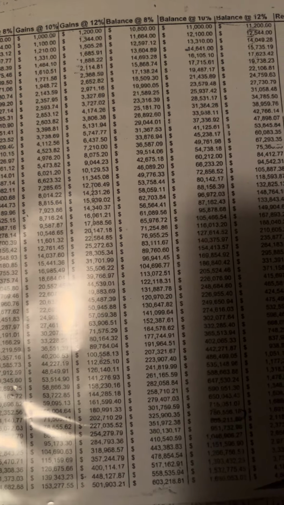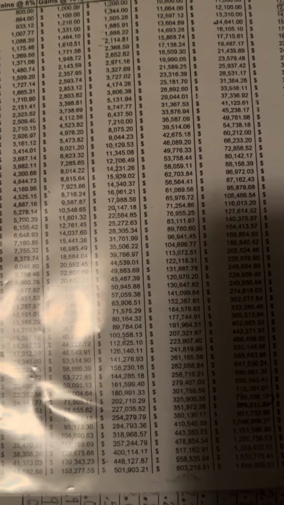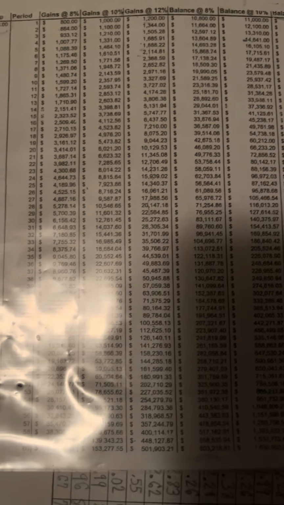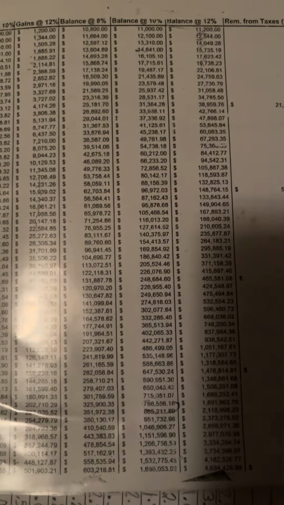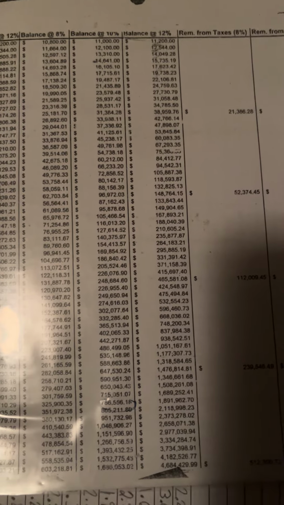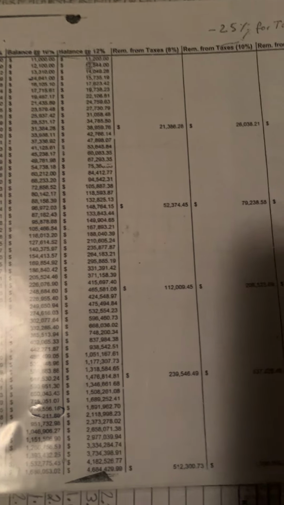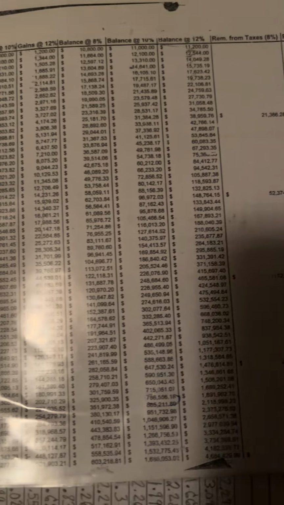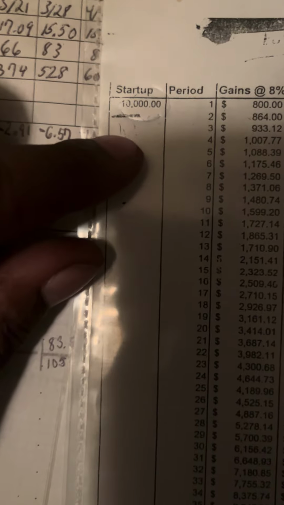And that's 12% and so forth. All right. It's showing you the balances. I don't even have to say nothing. You know what I mean? It's showing you what you could potentially make at the 60 successful trades. You see the numbers at the bottom? The numbers at the bottom represent the 60 successful trades. That first number is assuming you make 8% on each trade, starting with 10 grand.